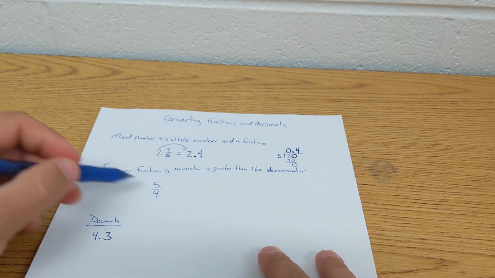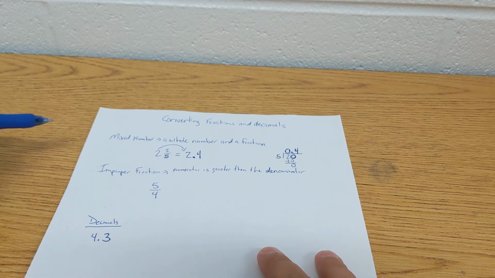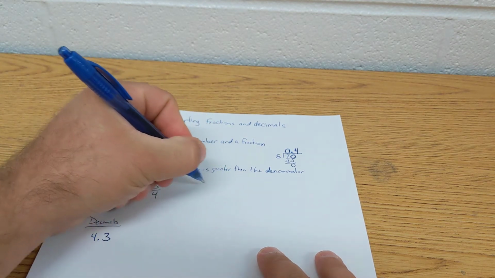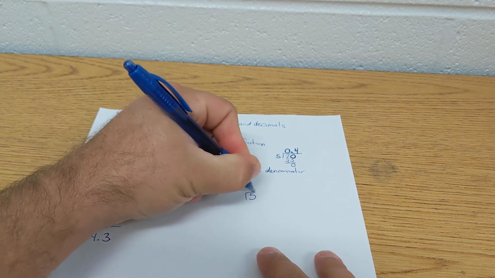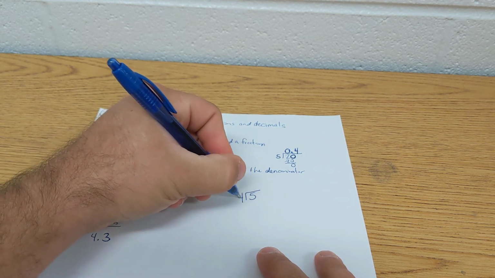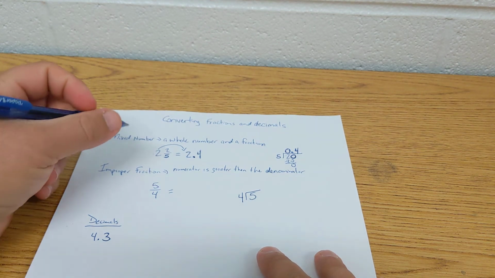Now let's look at our improper fraction. If I want to change this to a decimal, all I need to do is divide. I'm going to take my numerator and divide it by my denominator. So 5 divided by 4.